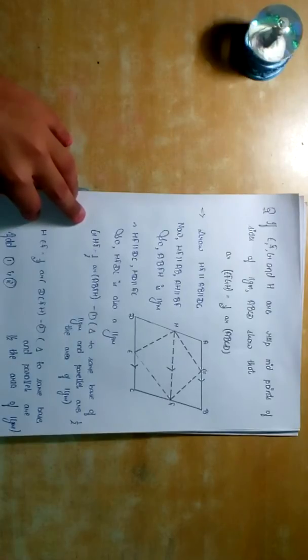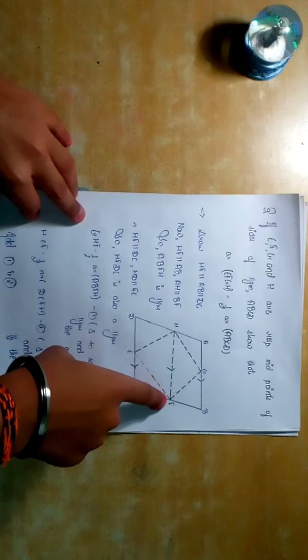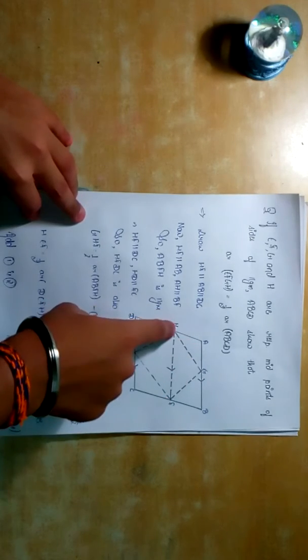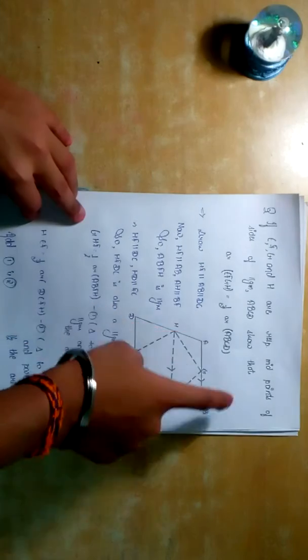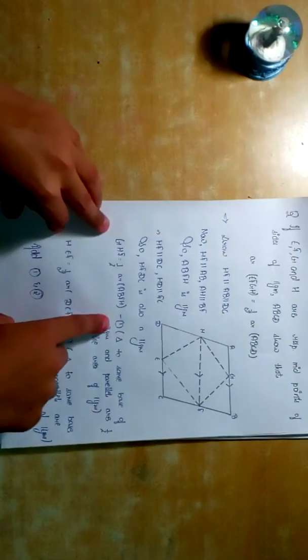If you see triangle GHF, you must be thinking that this triangle would be half of the area of parallelogram ABFH, as I have discussed in the property. This is our equation 1.